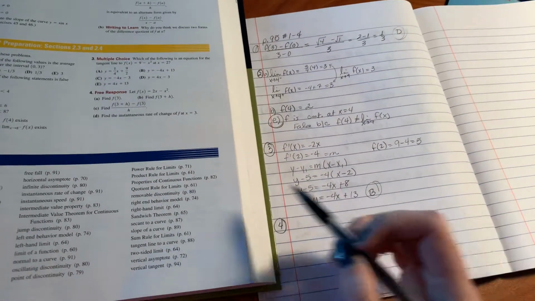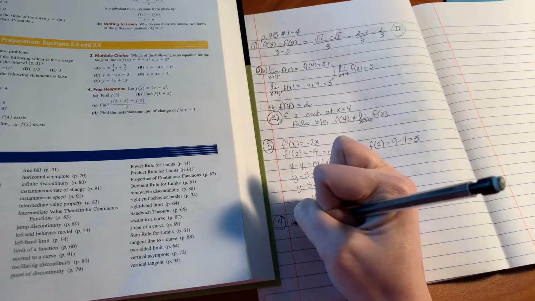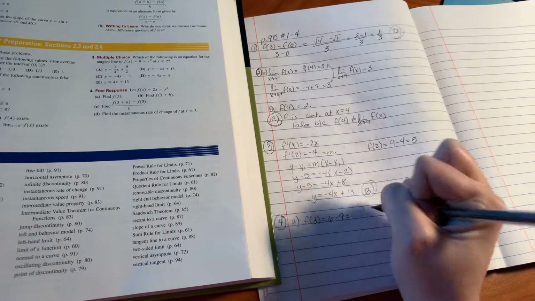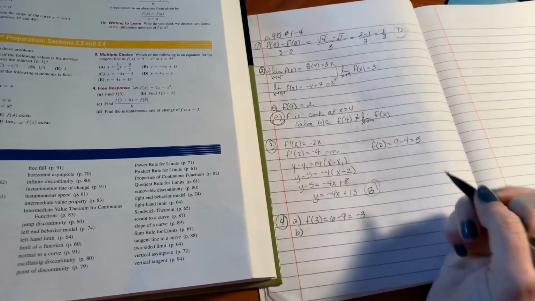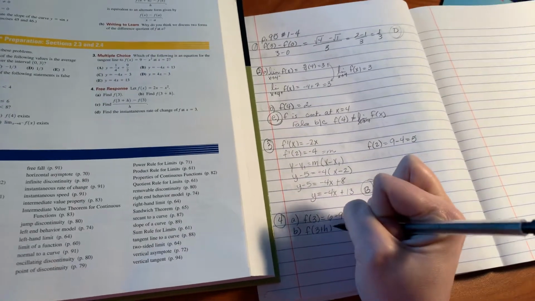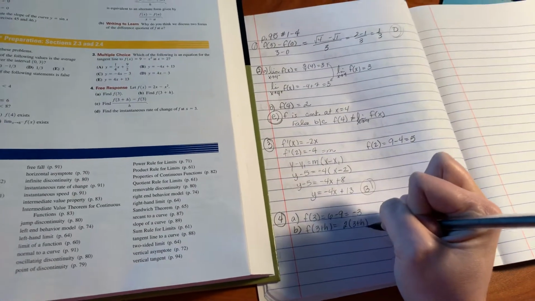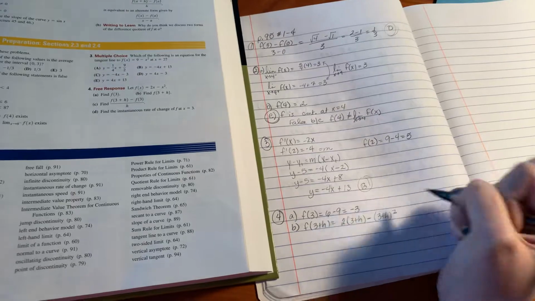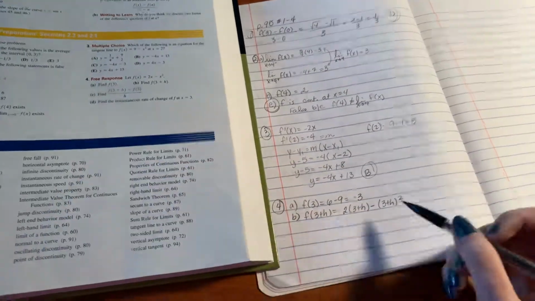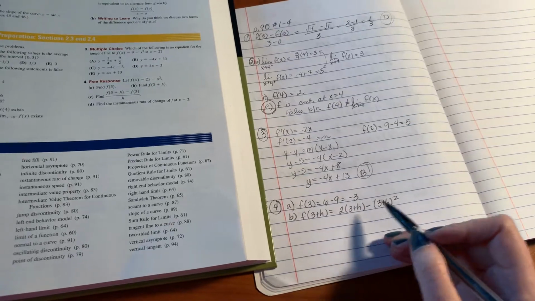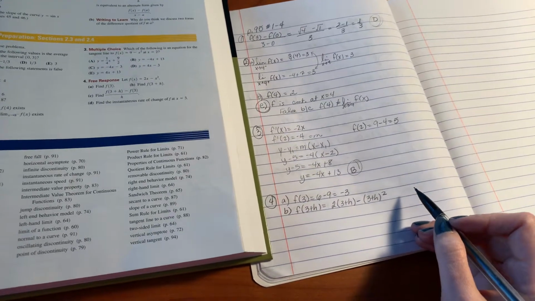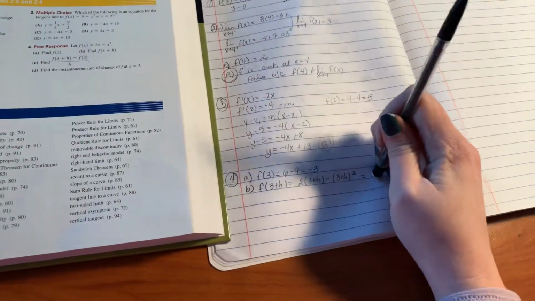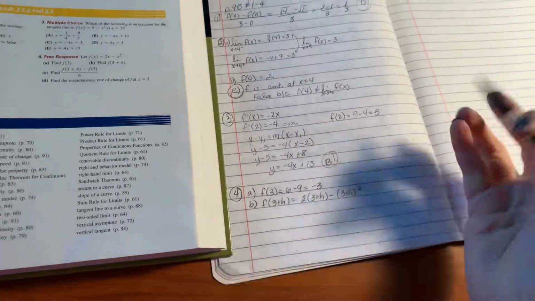This one says find f of 3. Those are just straight up plug-in problems. So f of 3 is 2 times 3, which is 6, minus 9, so -3. B, f of 3 plus h is 2 times 3 plus h minus 3 plus h squared. It didn't ask me to, but I see where it's going, so I'm going to need to FOIL this out to simplify, so that when I put these together I can simplify even more.